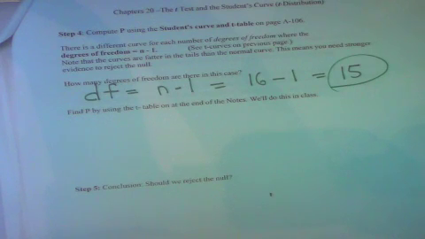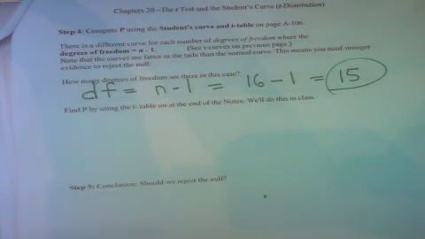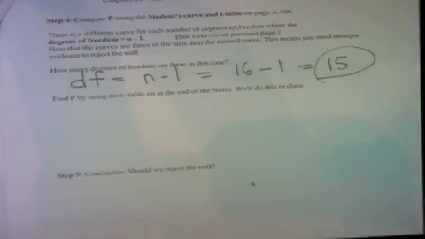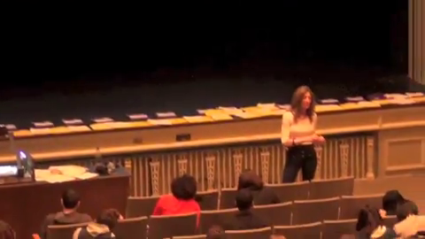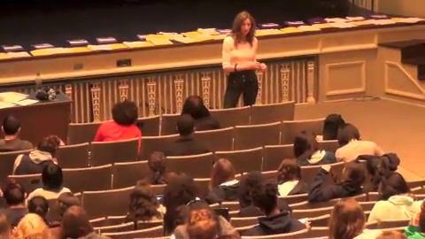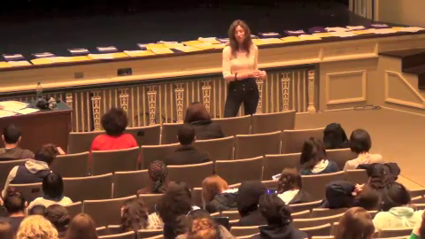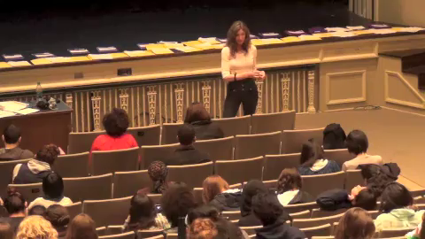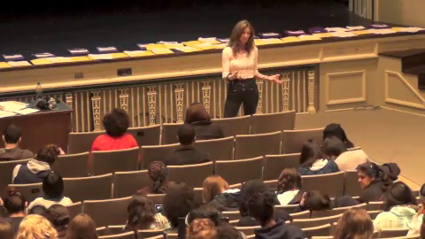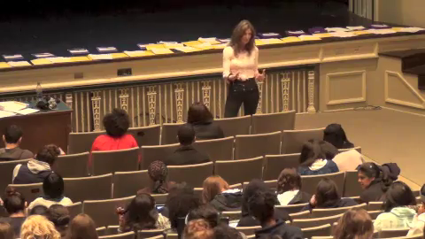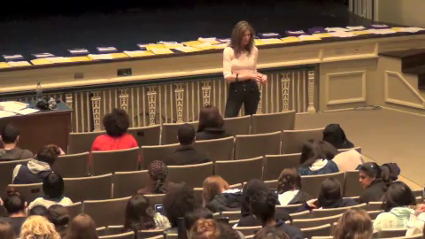Have you ever heard the term degrees of freedom? Raise your hand. Basically, we're trying to calculate the standard deviation, because we have an unknown standard deviation. Now, if I gave you all the deviations but one, you'd know what the last one has to be, because the sum of the deviations always has to add to 0.